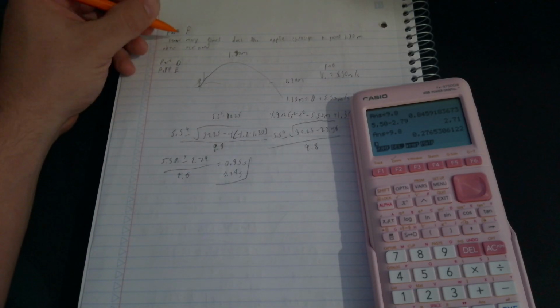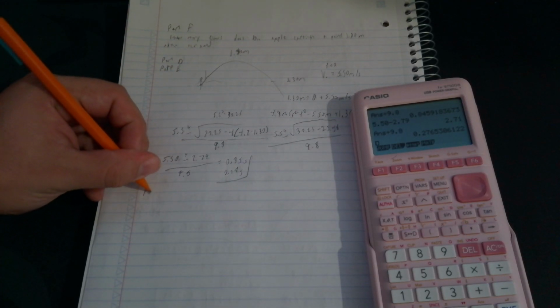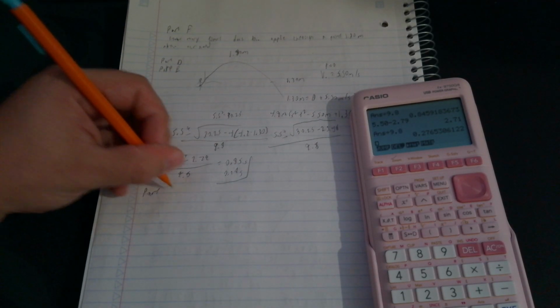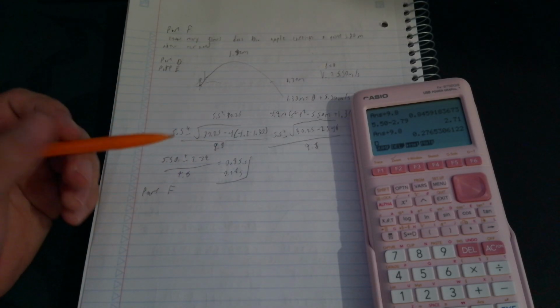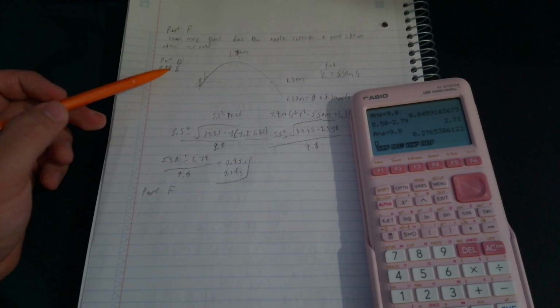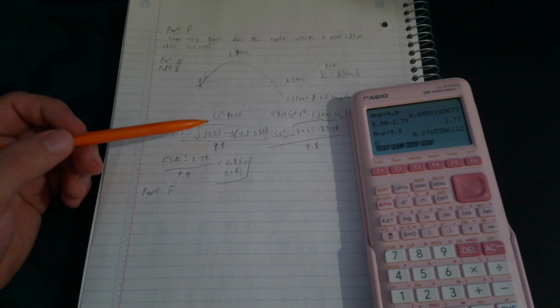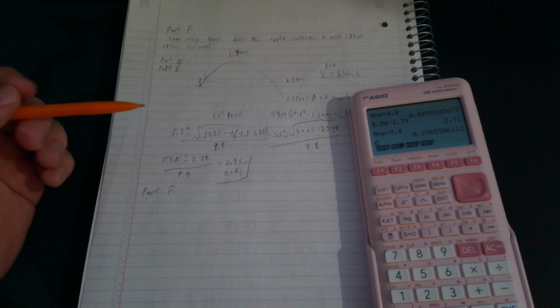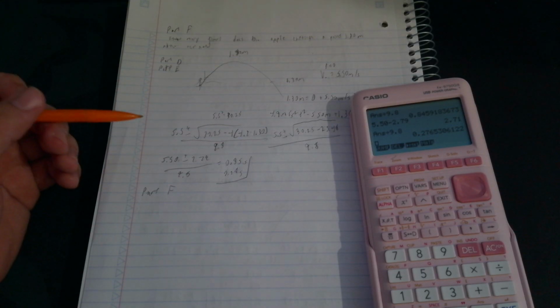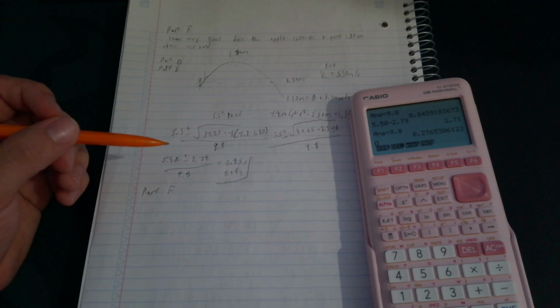Now when we look at the actual part F, it's asking us, looking back at the same thing, how many times does the apple pass through a point 1.80 meters above your hand, if the apple does pass through this point?